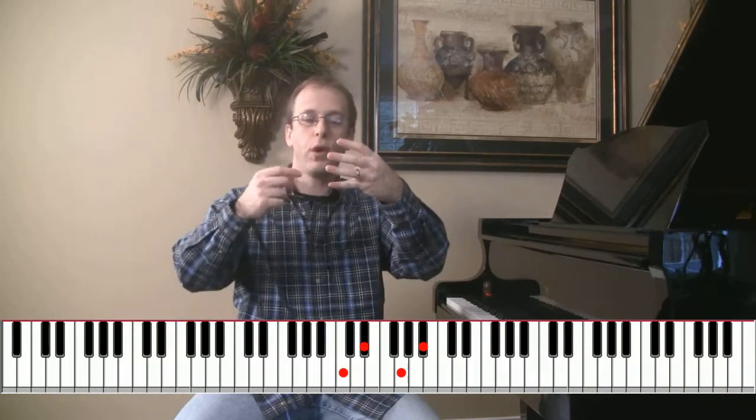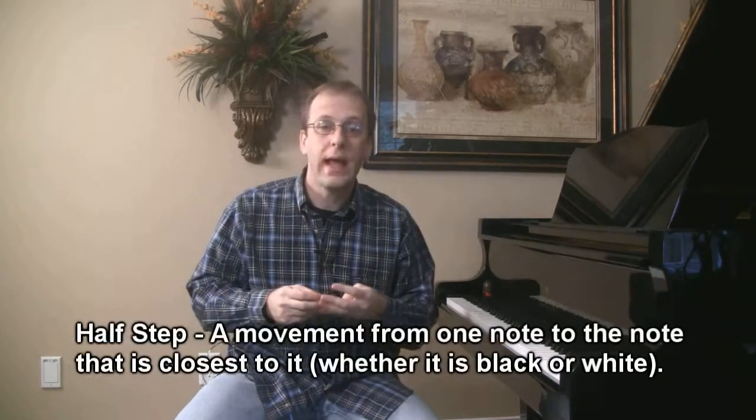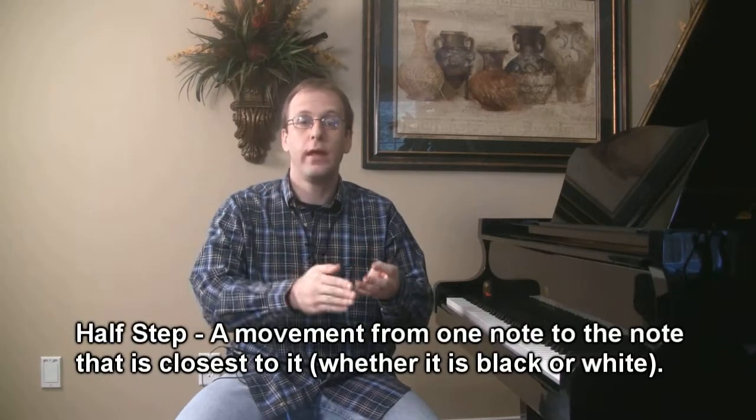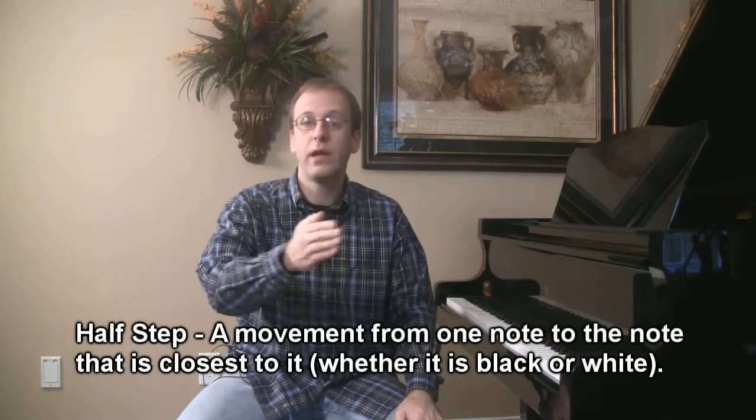Now, if you have 4 notes, there's 3 intervals between the notes. Here, here, and here, right? Interval is a distance between 2 notes. Now, let me give you a quick formula to help you come up with these 3 intervals. First of all, the first interval is going to be, we call it a minor third, but it consists of 3 half steps.